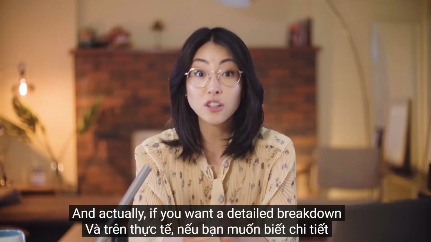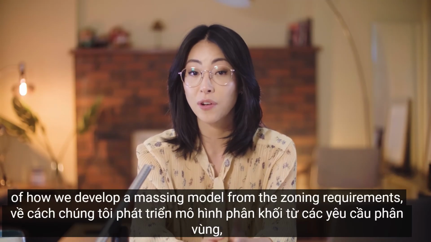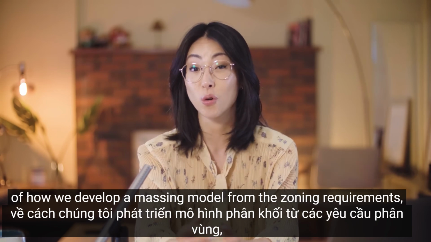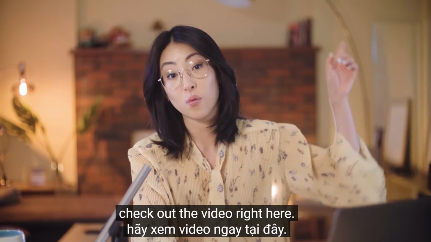And actually, if you want a detailed breakdown of how we develop a massing model from the zoning requirements, check out the video right here.